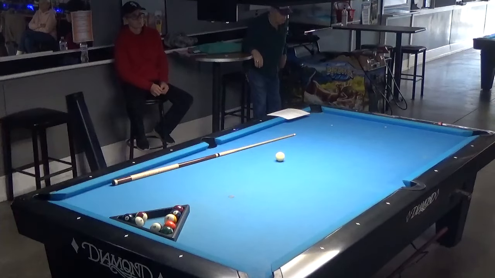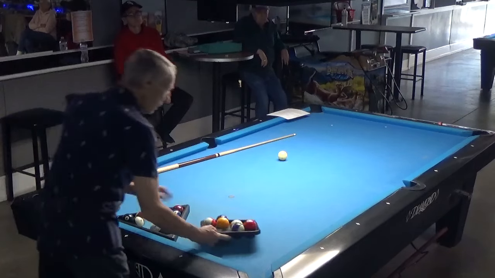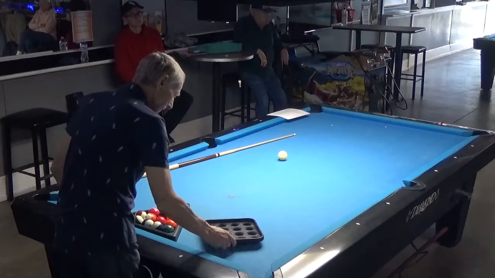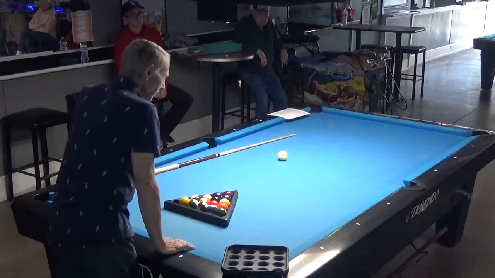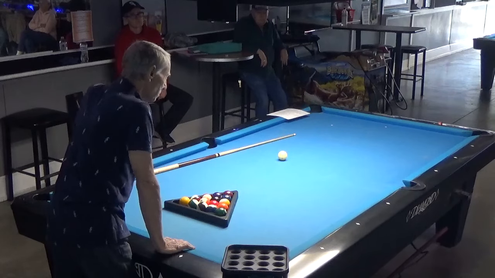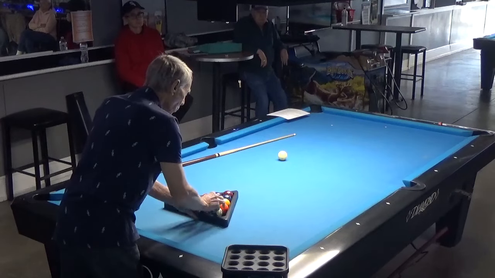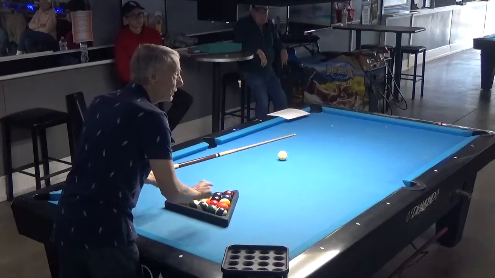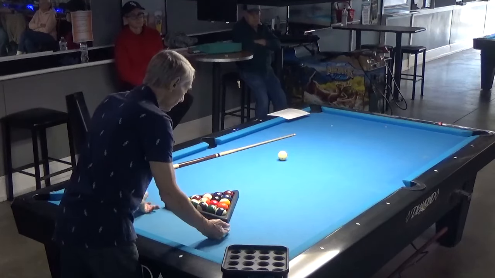Now, for this case, since a lot of you will be playing with a full rack, I want to cover a few things. Now, in BCA rules, there's only 2 rules for racking the balls. The 8 always goes in the middle, obviously. And on the wings, back here, you have to have a stripe and a solid on each side. You can't have 2 stripes or 2 solids on the wings.